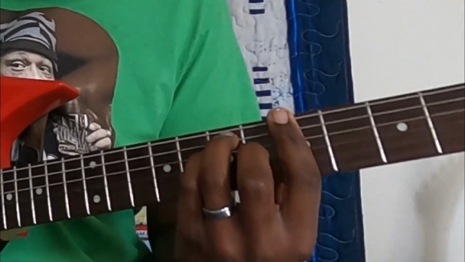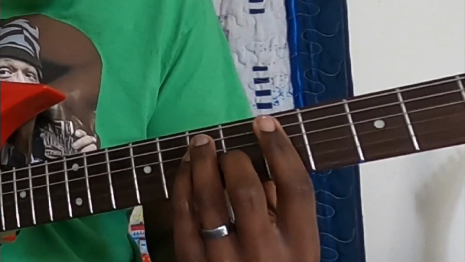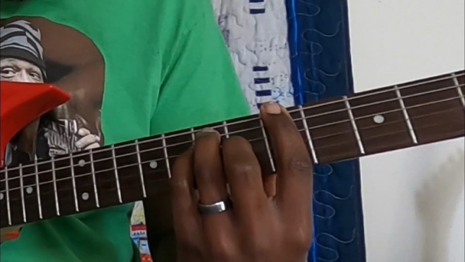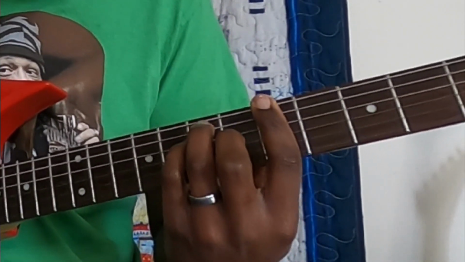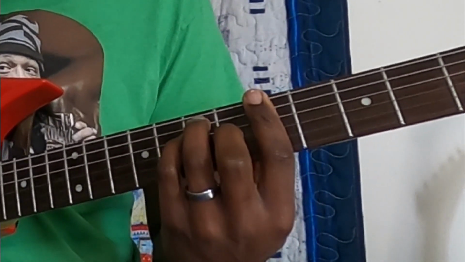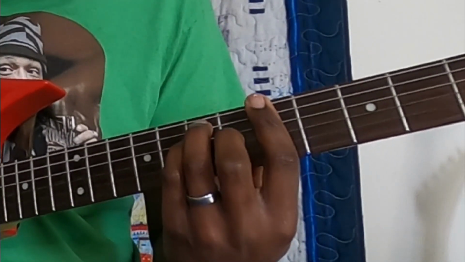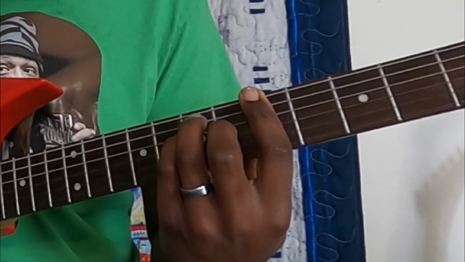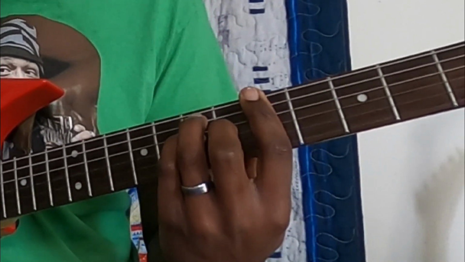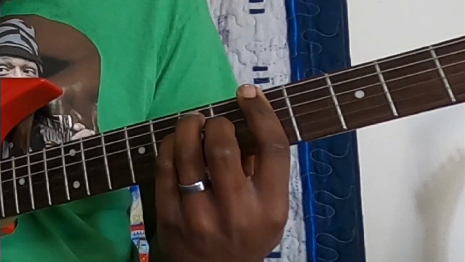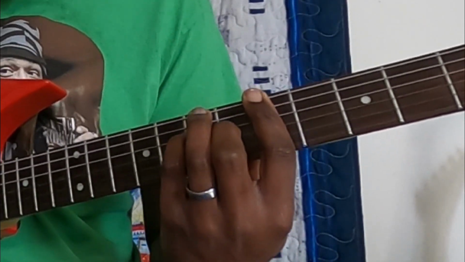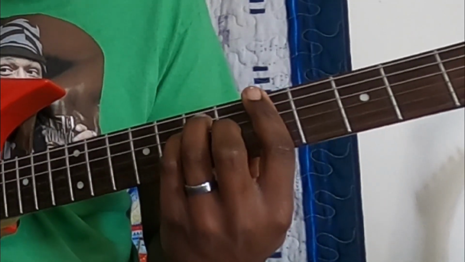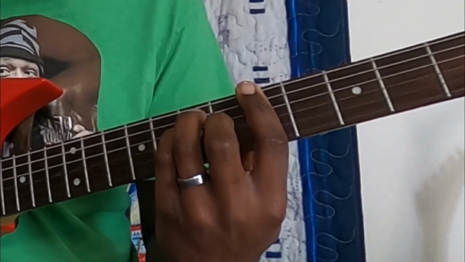If I play an A, barring the 5th fret, the 5th fret on the low E string is an A. You move over 2 strings, down 2 frets. So now the 7th fret on the D is also an A for you. So that's that octave root note there.